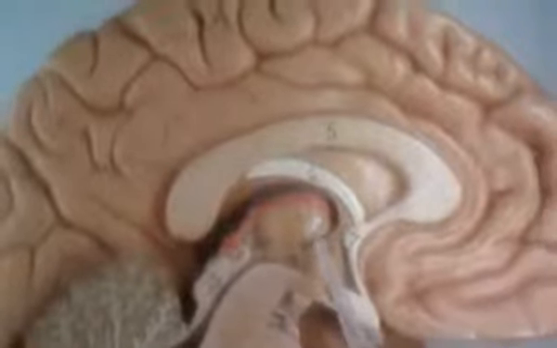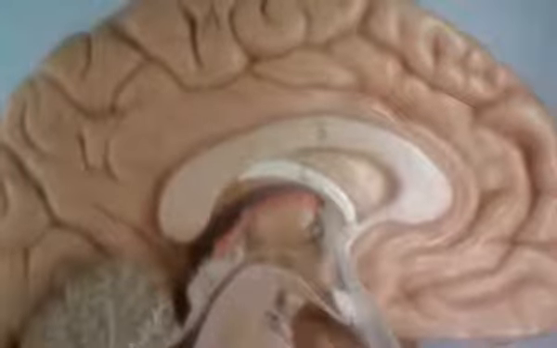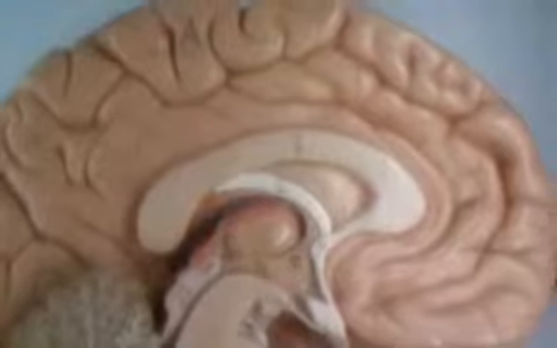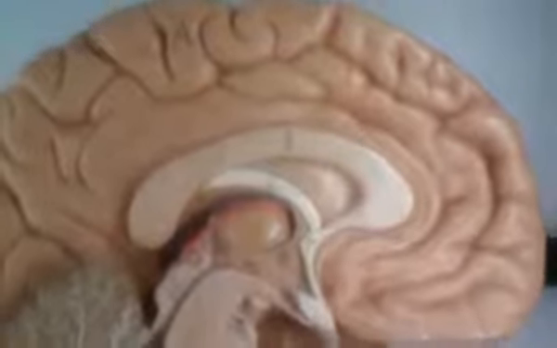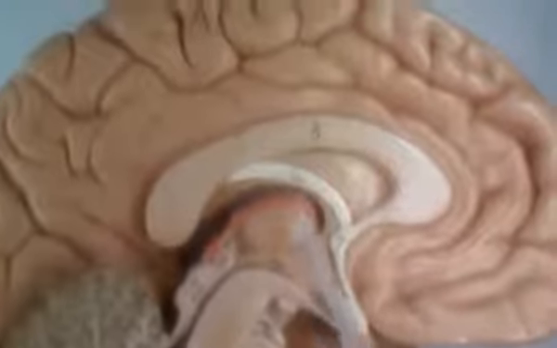Yes, this is part of the thalamus. No, this is not all there is to the thalamus. The thalamus is a lot larger than this. What we're looking at is something that's actually been split in half, and we're looking at the very middle of it, which makes the thalamus look very small.